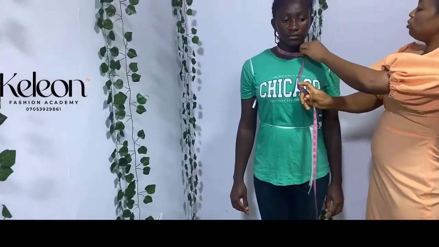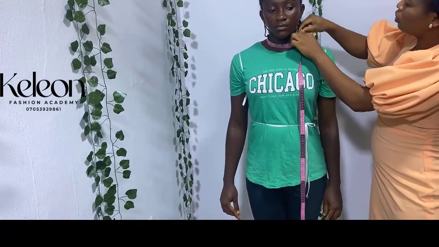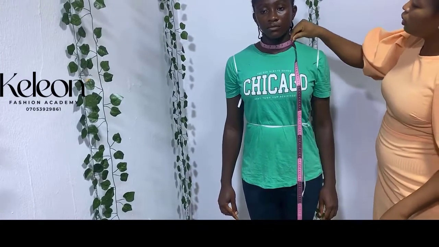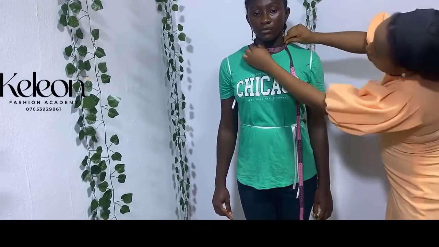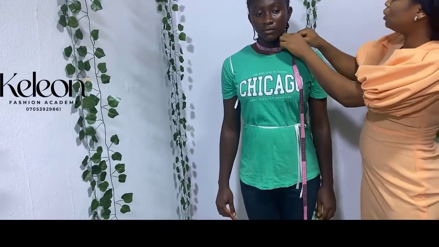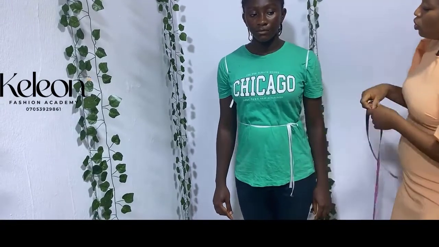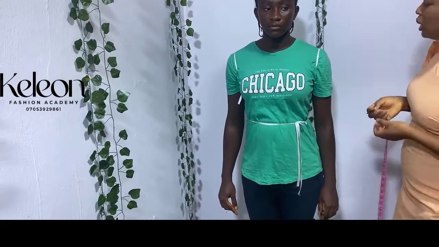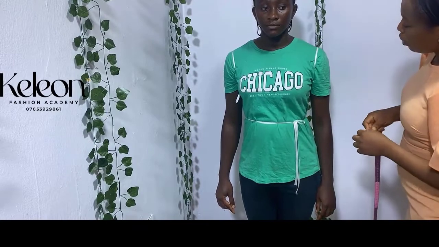Then another measurement we want to take is also our neck circumference. We take our neck circumference, not too tight. There has to be ease. So you place your hand inside, and you can ask your clients whether they are comfortable with how tight it is. So for her, like this, I am having 14.5 inches. So you can use this measurement when you want to make a turtle neckline for the person, or you want to add a collar to the neckline. So that is for that.